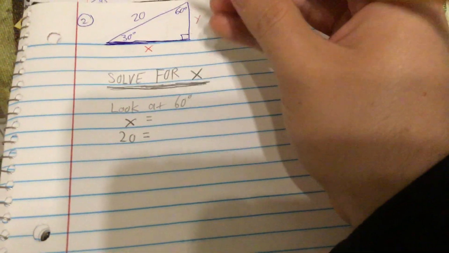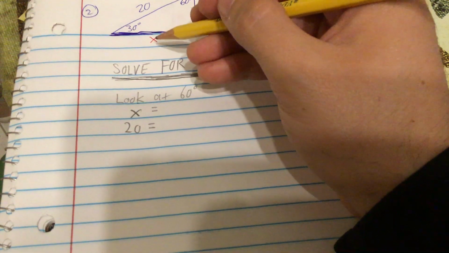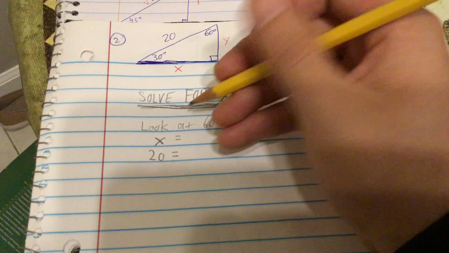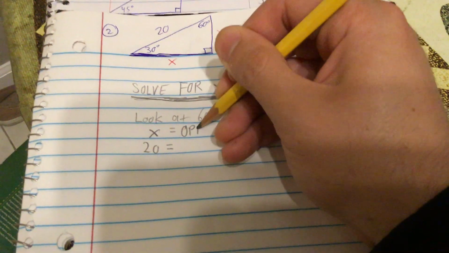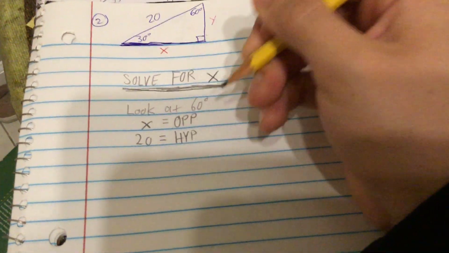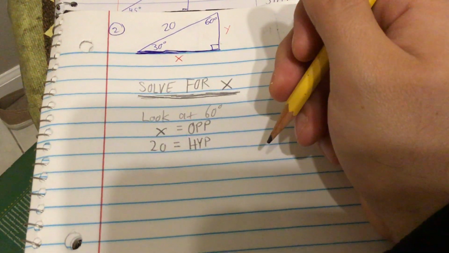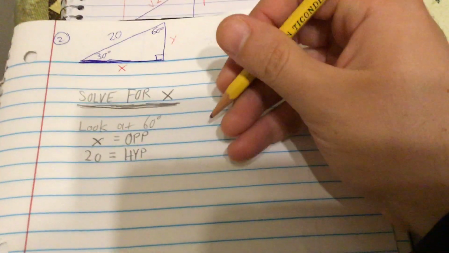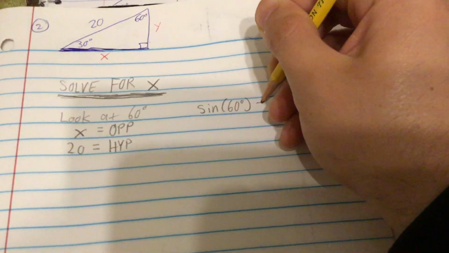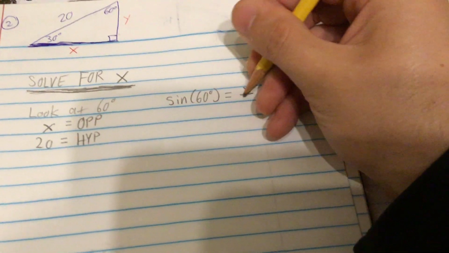So now let's do x. What is the side length x compared to the 60-degree angle? It's the opposite side. And 20 is the hypotenuse. Which trig ratio involves an opposite and a hypotenuse? Right, the sine ratio. So the sine of 60 degrees is proportional to the opposite over hypotenuse, x over 20.